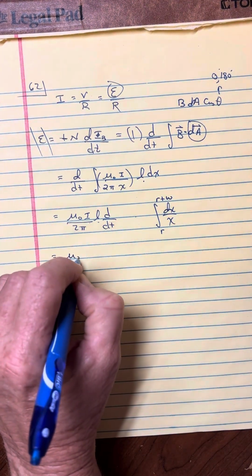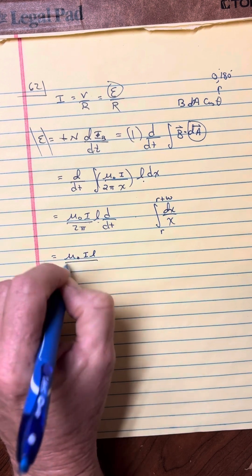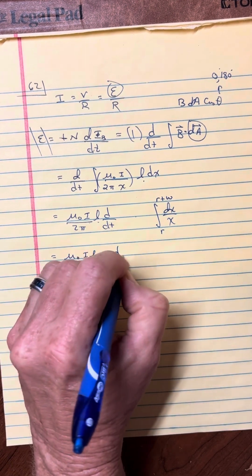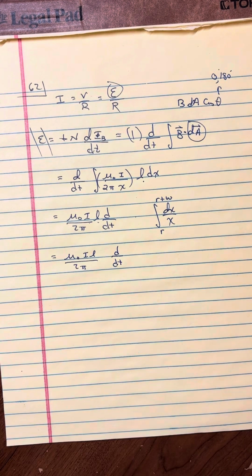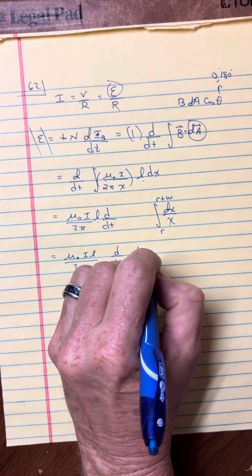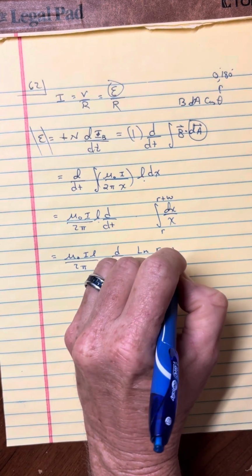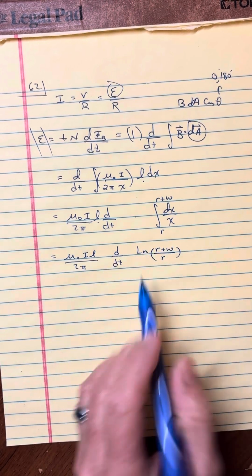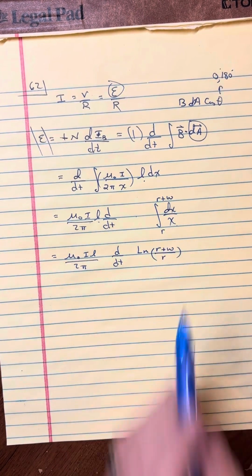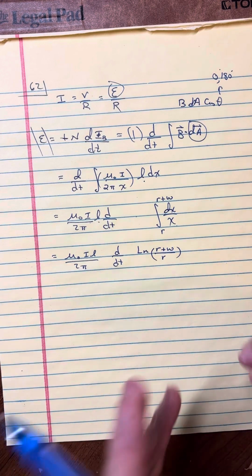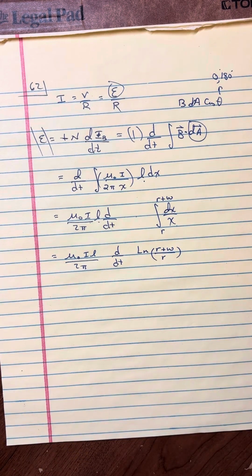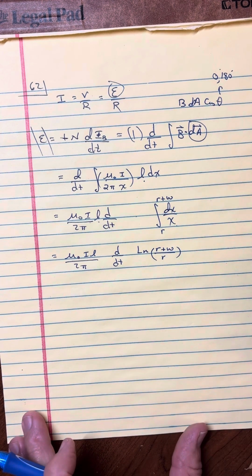And I'll talk about the time derivative in a second, but this would be the ln of (r plus w) over r when we take the limits of the integral, and then use the property of logarithms and subtract them. Oh, and actually looking ahead, that's probably a mistake. Normally I like to put them together, but I probably shouldn't this time, and I will explain.